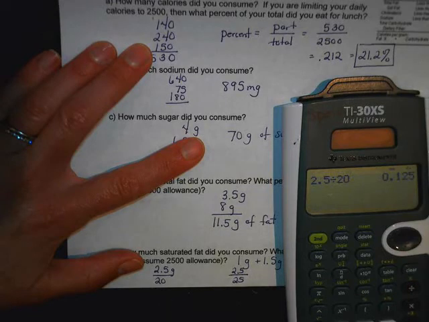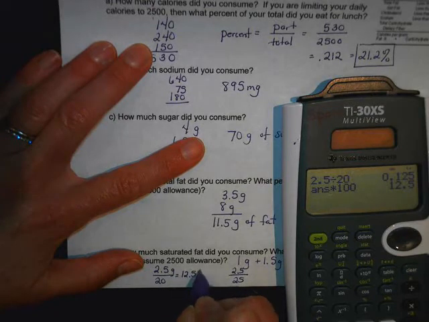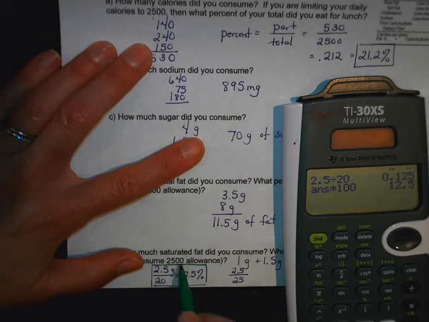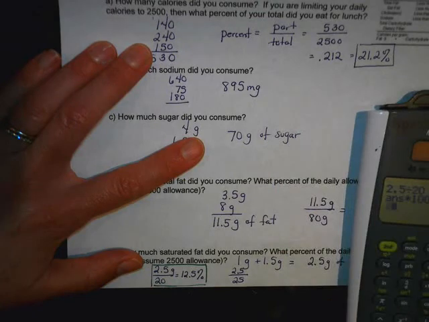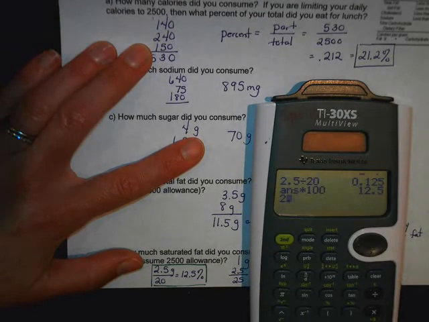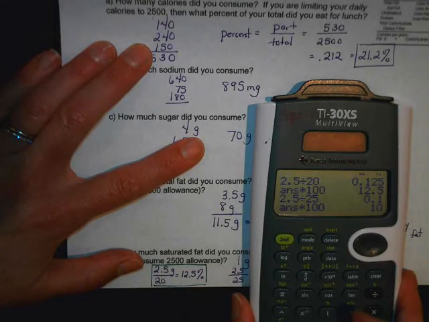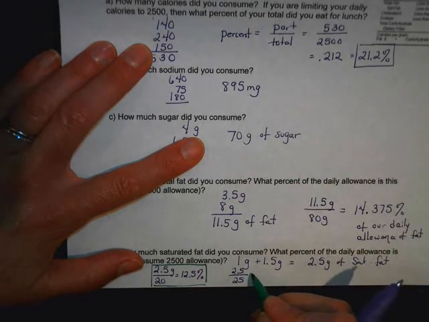So this is for the 2,000 calorie diet. That would be 12.5%. This is for the 2,000 calorie diet. And their problem wanted to know the 2,500. So 2.5 divided by 25 times 100, that's only 10%. Since you're allowed more calories, you're allowed more calories in these different kinds of fats. So this is equal to 10%.